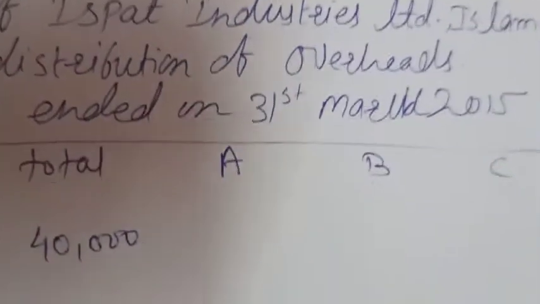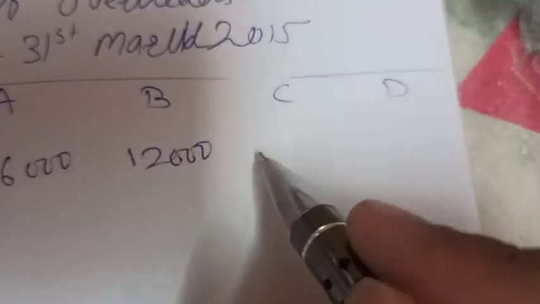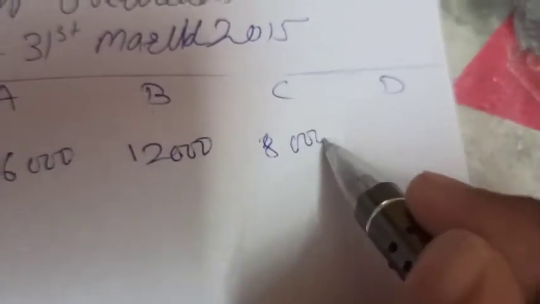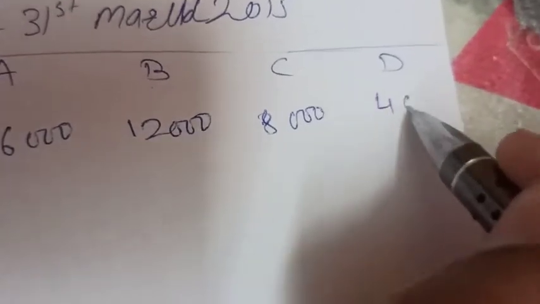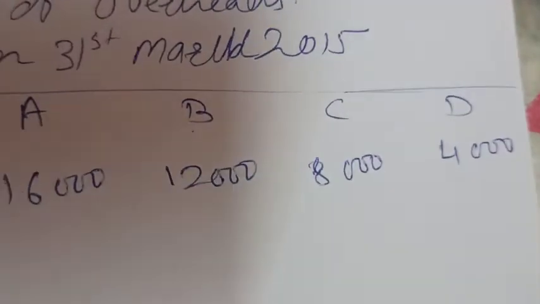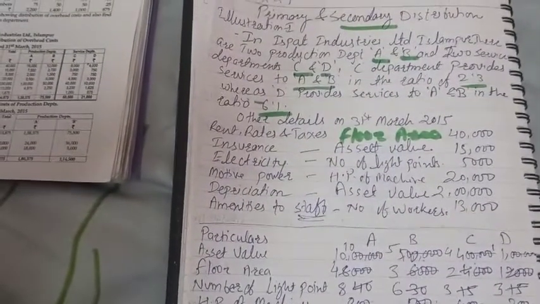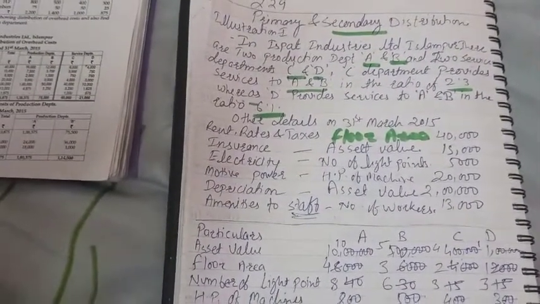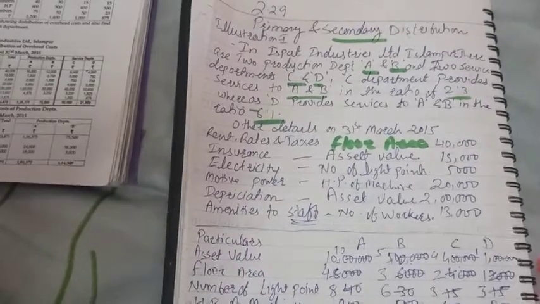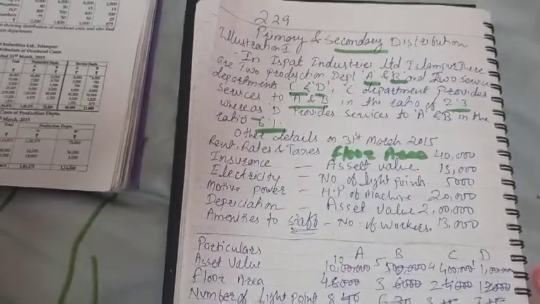So for A it is 16,000, for B it is 12,000, for C it is 8,000 and for D it is 4,000. Simple. Next overhead is insurance and the basis is value of asset.